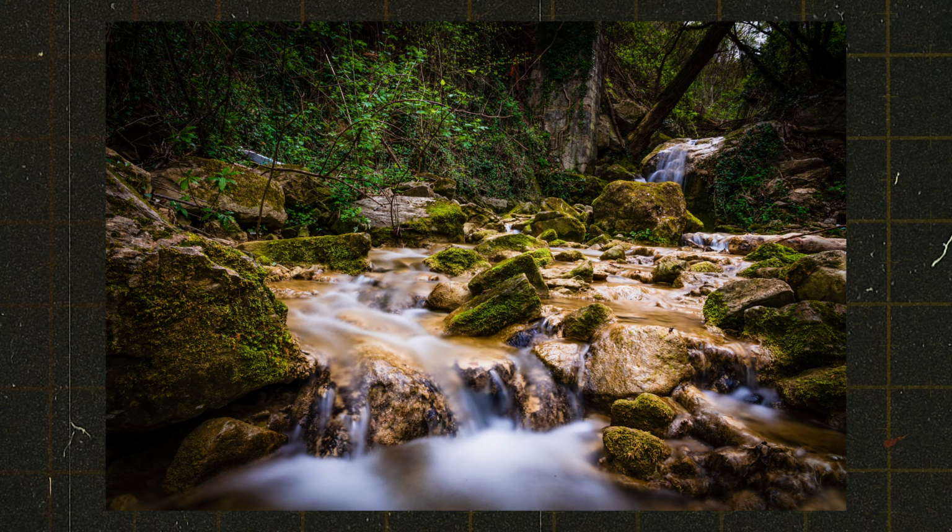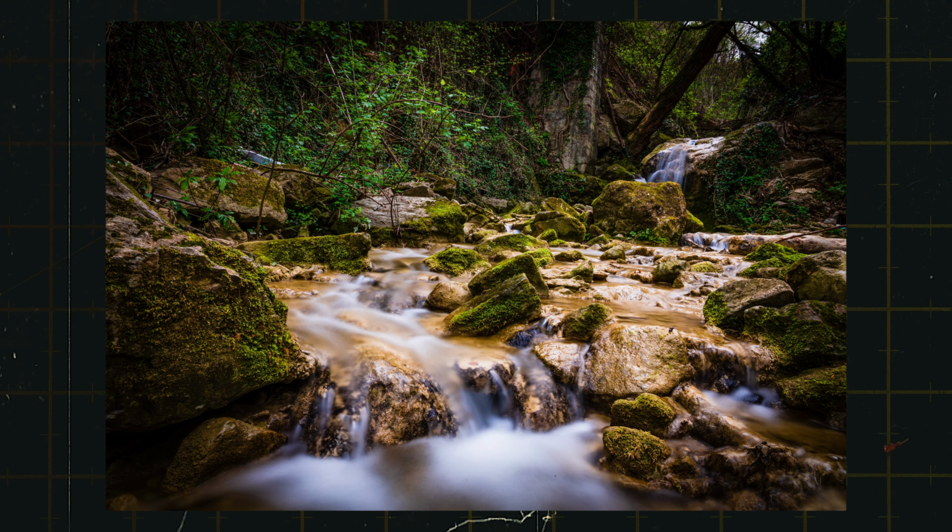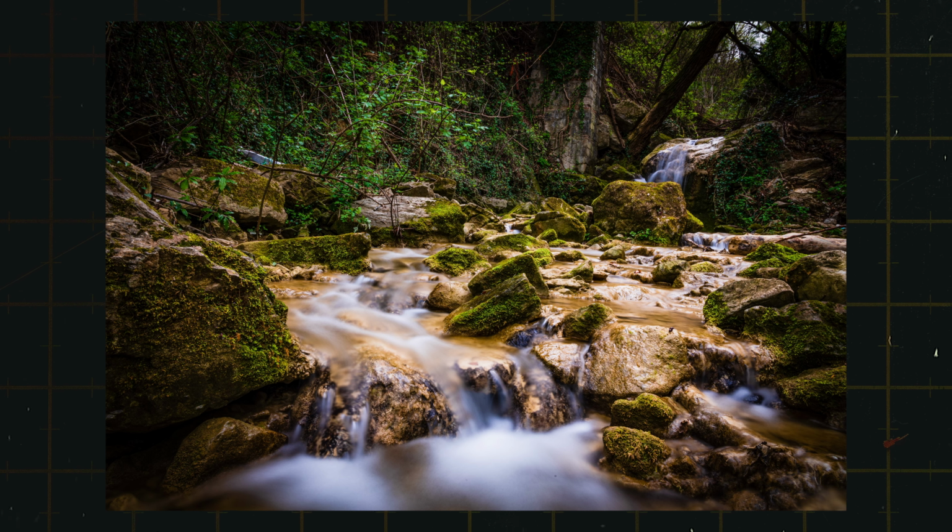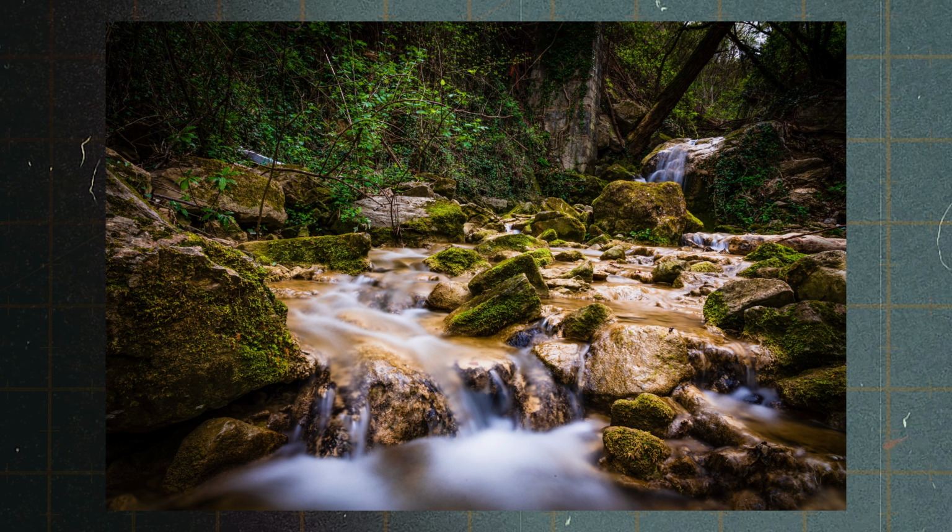Now, this isn't just some editing style. There's no preset that can make something like this. This is called exposure bracketing. And today we're going to be diving into this super insanely overpowered photography technique.